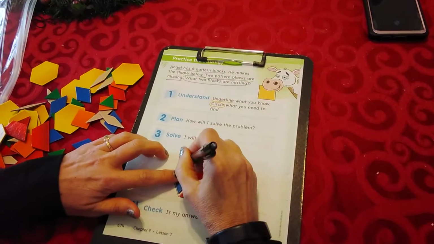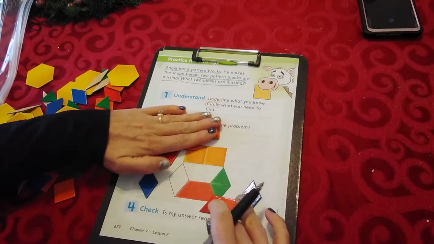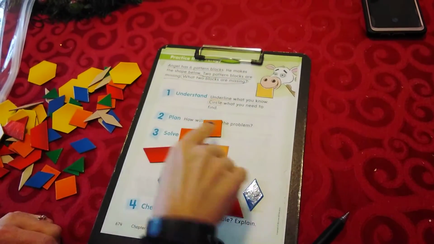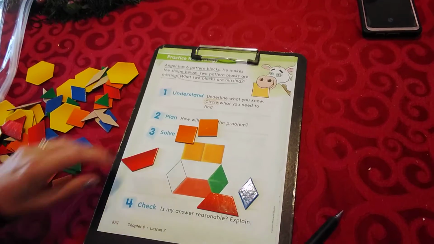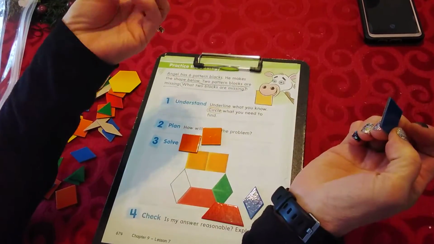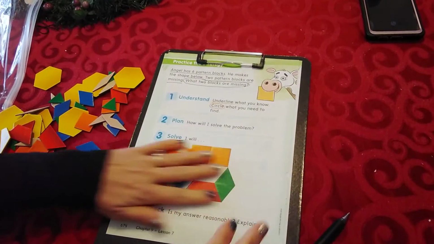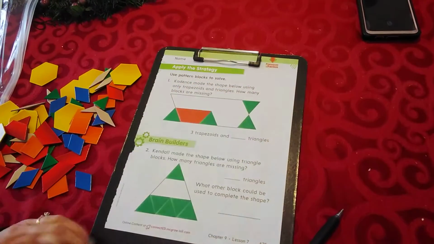Okay, so we'll go ahead and we'll trace the pattern blocks we used. And then we can now see which 2 were missing. Well, the diamond was missing and the trapezoid was missing. Was that answer reasonable? Yeah, absolutely. Those just fit in there very easily. All right, so now we're going to apply this strategy.